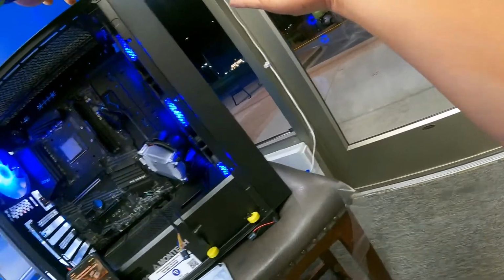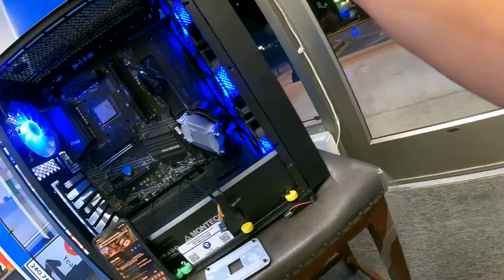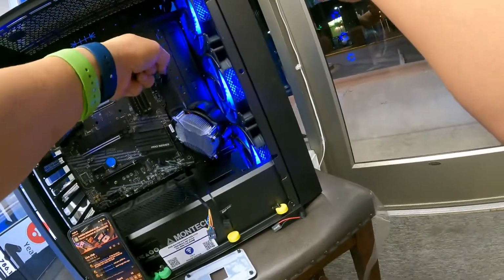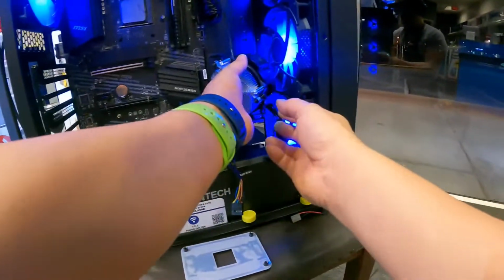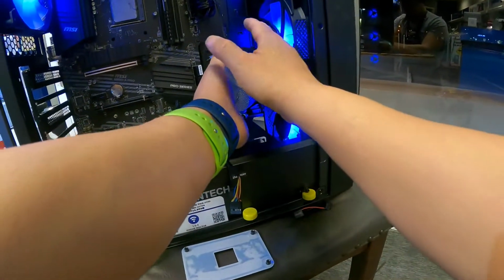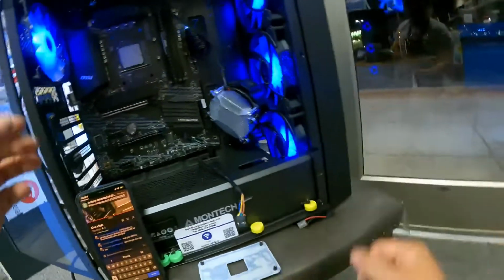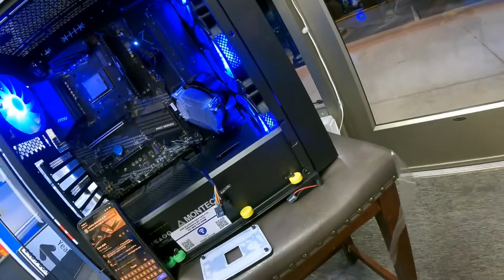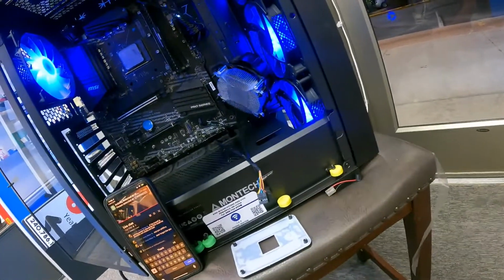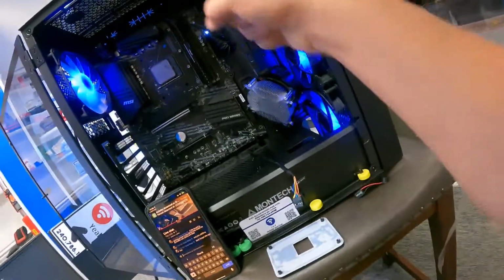Cable check signal. Okay, so the display changed. The light still remains on. CPU fan is spinning. Front chassis fan isn't spinning, but yeah, that light is still steady.